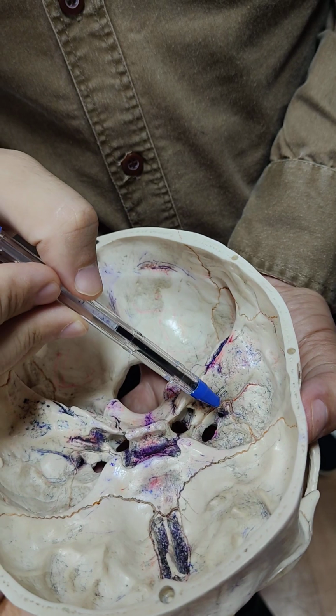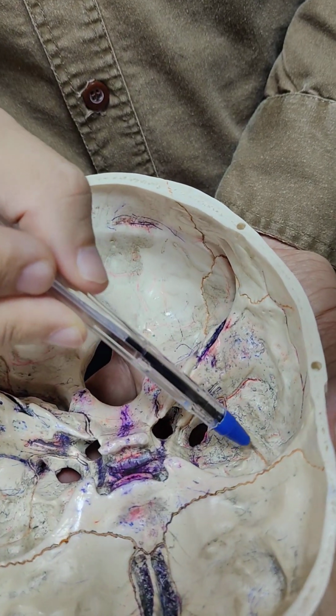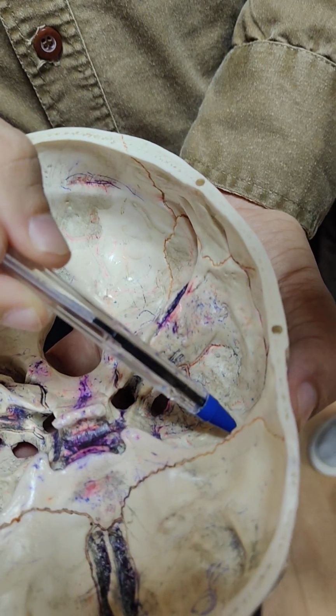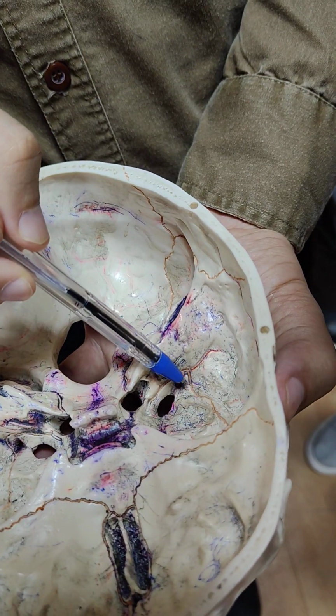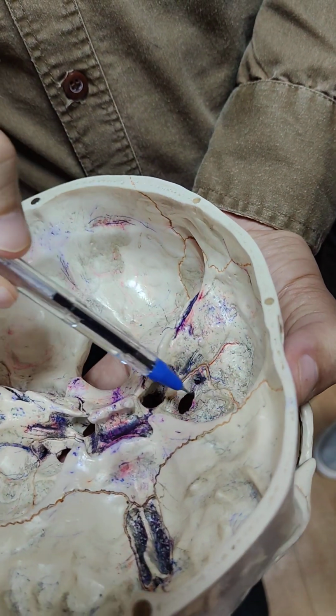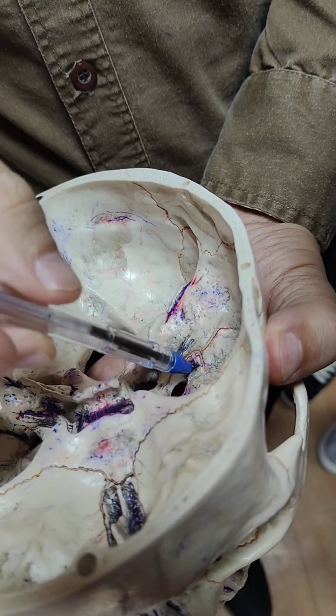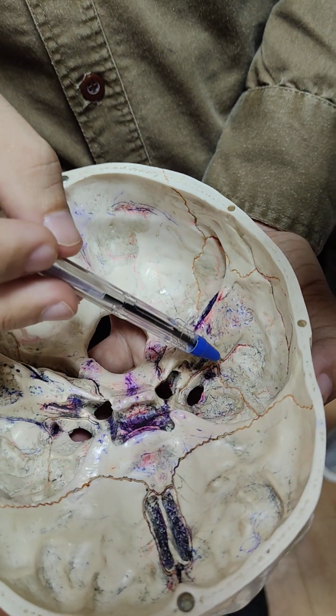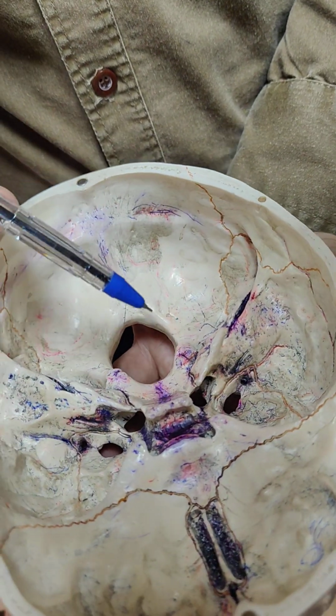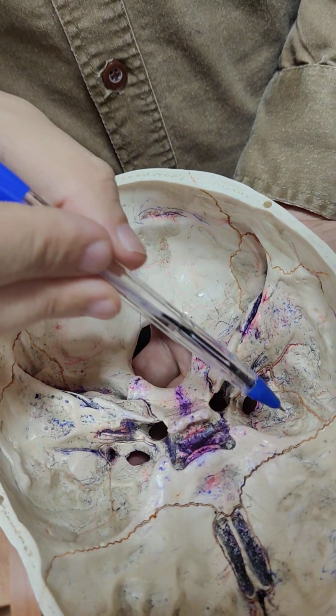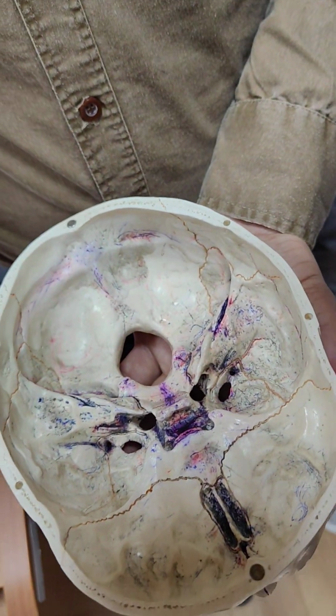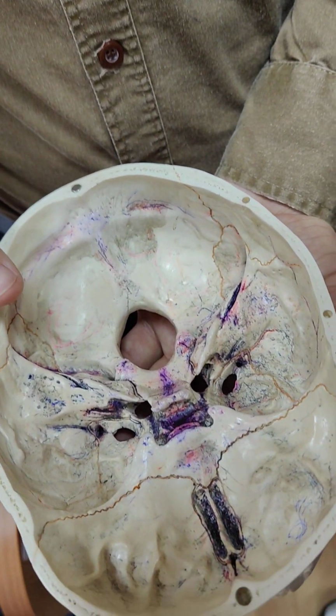Another structure is this groove. This is groove for accessory, groove for middle meningeal artery at this area, because it arrives at foramen spinosum. Yes, groove for middle meningeal artery. They are the structures at this area in the middle cranial fossa.